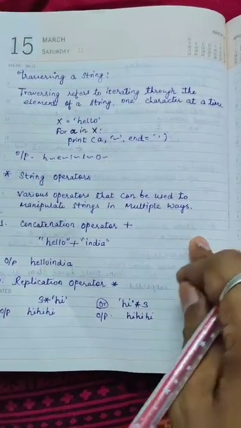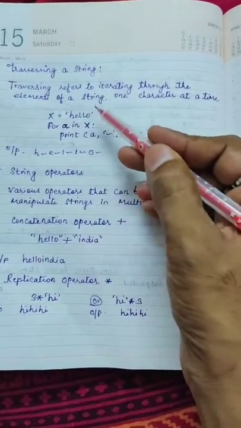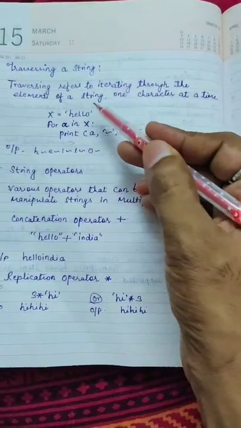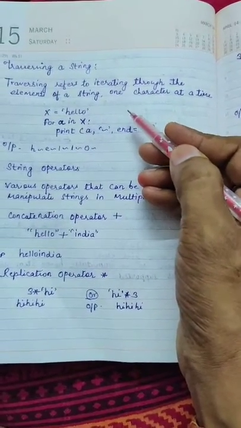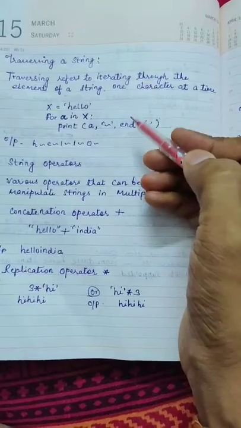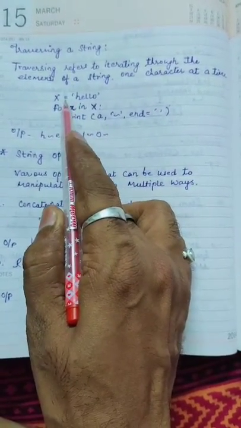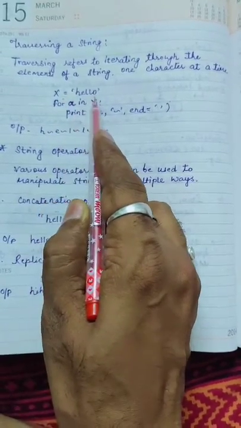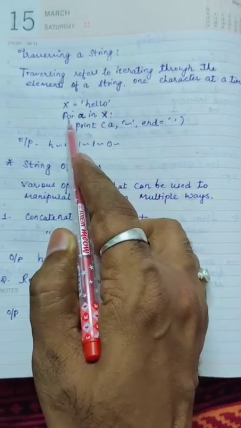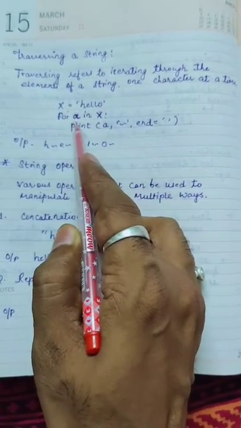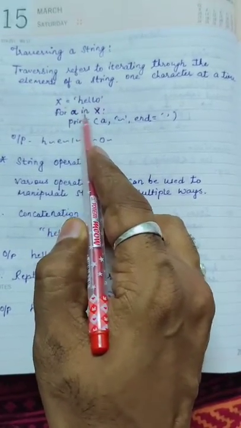So according to the characters of a string, in a particular iteration one character at a time will print. Suppose here I have given an example: x equal to hello, and for a in x, where a is the variable controlling the iteration.